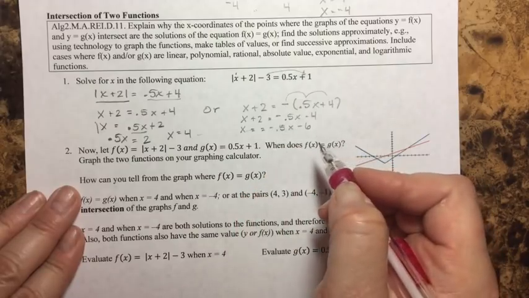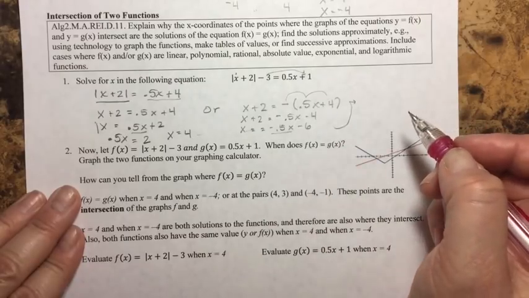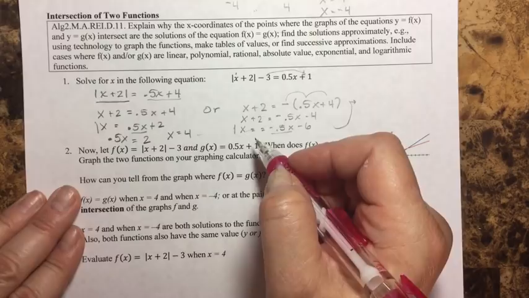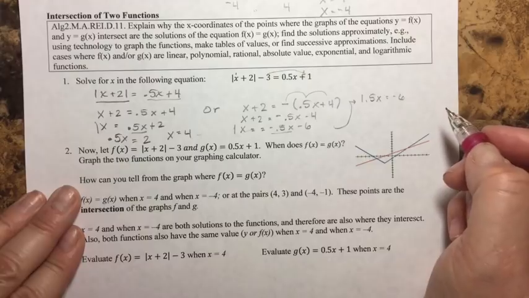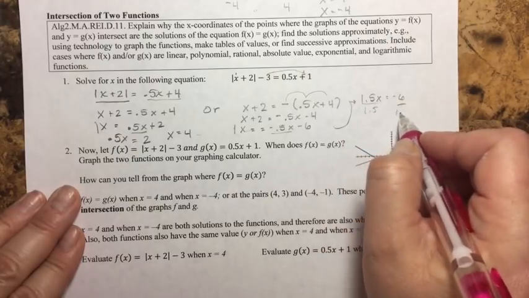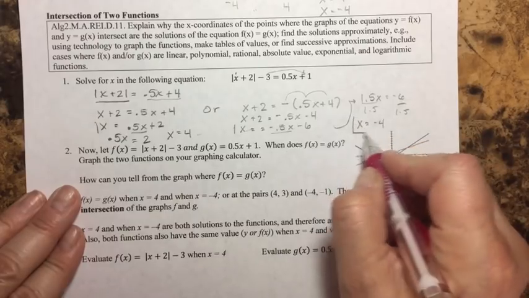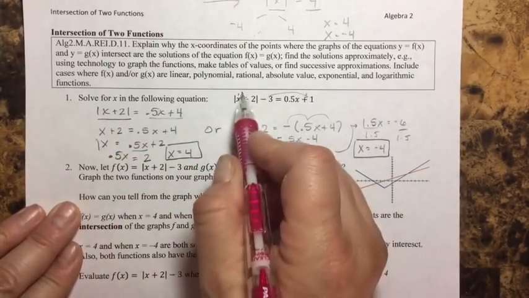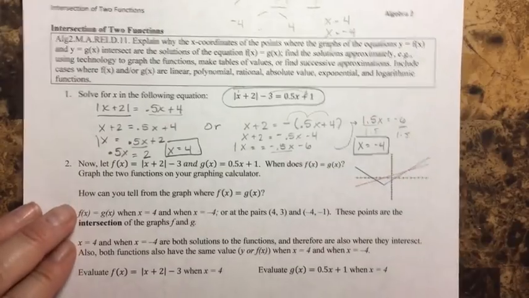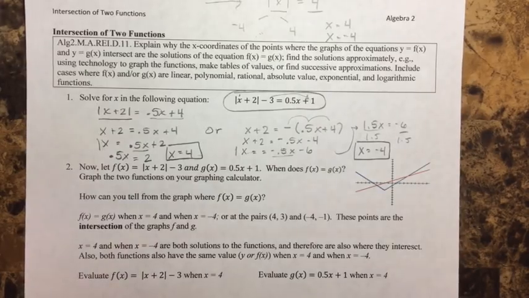Okay, and we get negative 6. Now again, this time we have to add 0.5 to both sides, and we have 1 over here. So in this case, we get 1.5x equals negative 6. We're going to divide both sides by 1.5, and this time we get x is negative 4. So those are the two values of x that would make this true. We could plug in 4 or negative 4, and that would be a true statement. Okay, so that's how you would solve that algebraically.